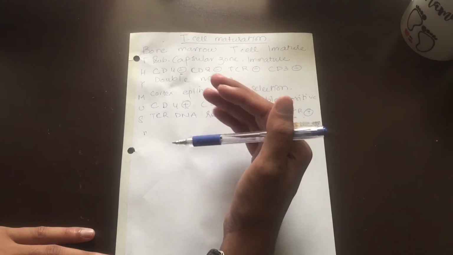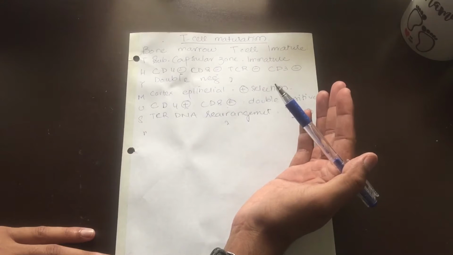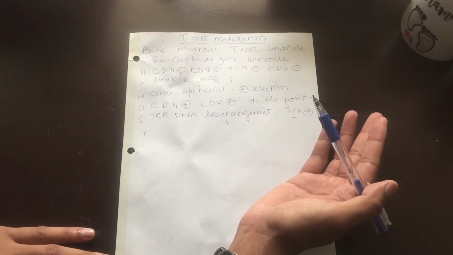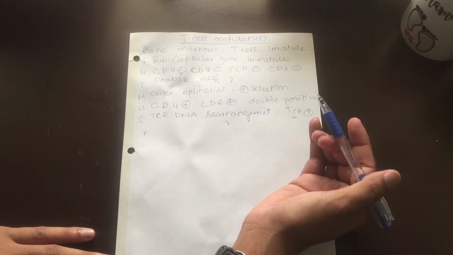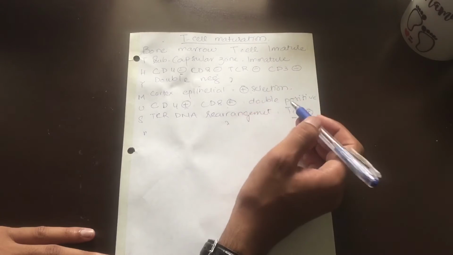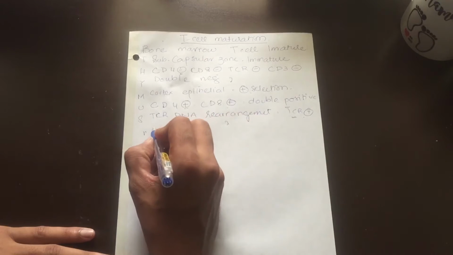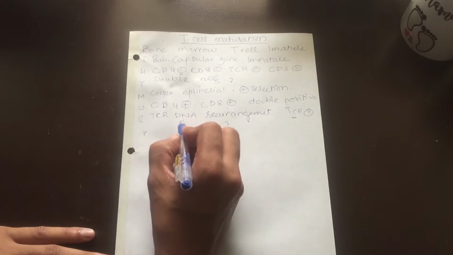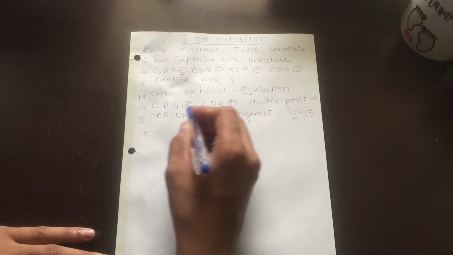We have T cells but we cannot use them, so they are dysfunctional T cells. That's why this positive selection is very important.